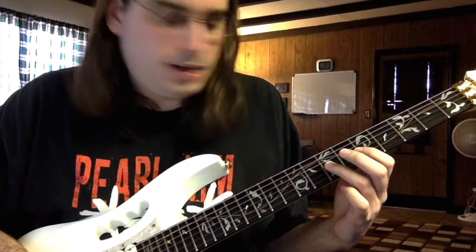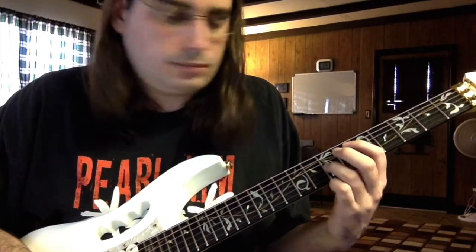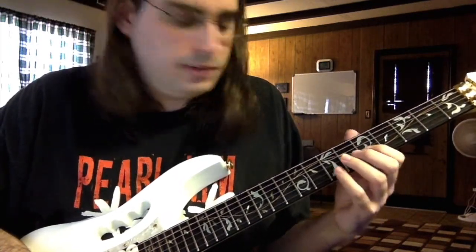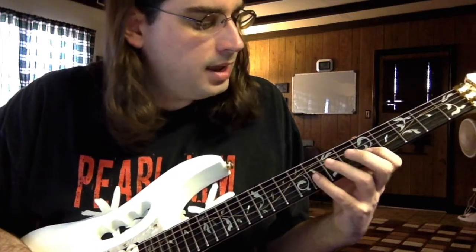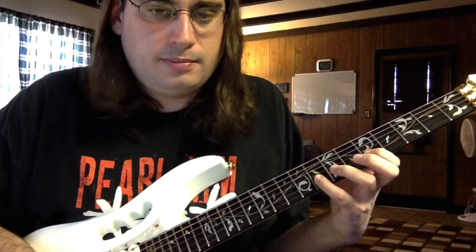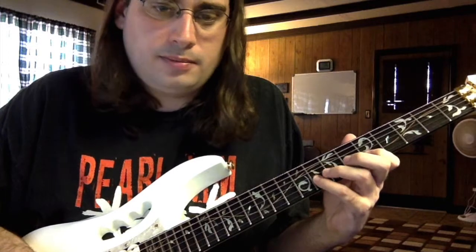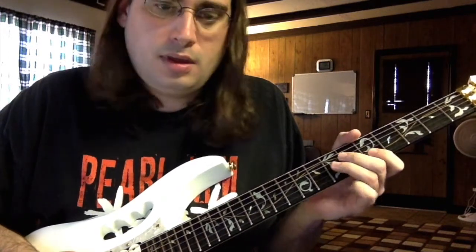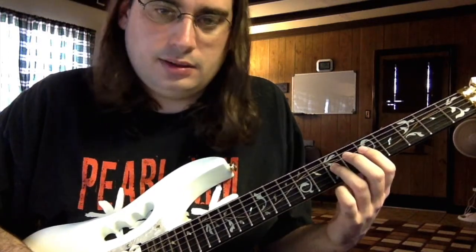So that's the G string on the 7th fret, B string on the 5th fret, and B string again on the 8th fret. Pull off, back to the 7th fret on the G string.